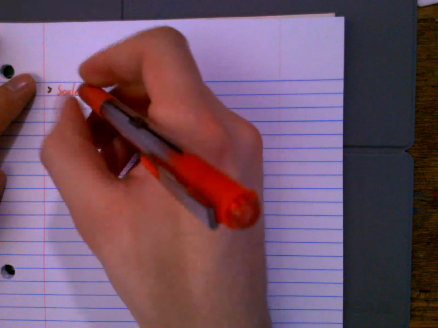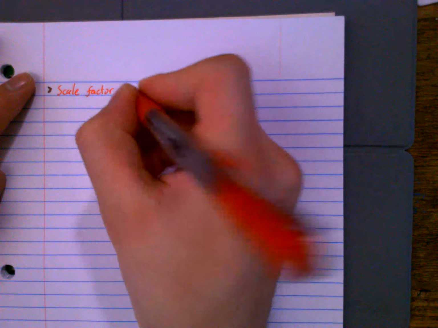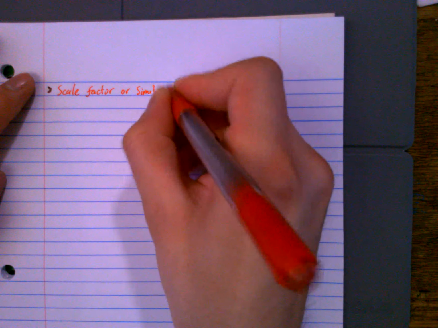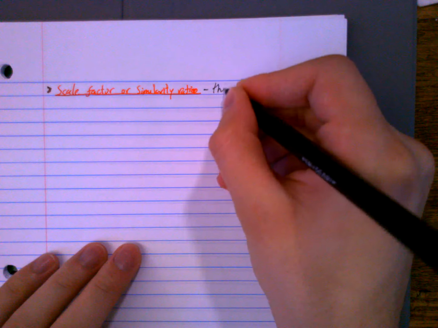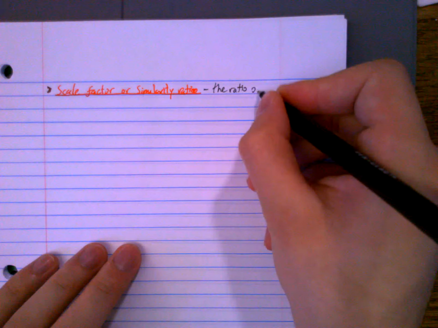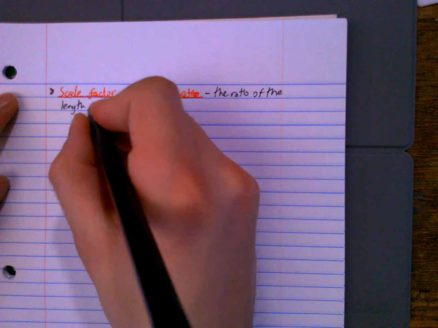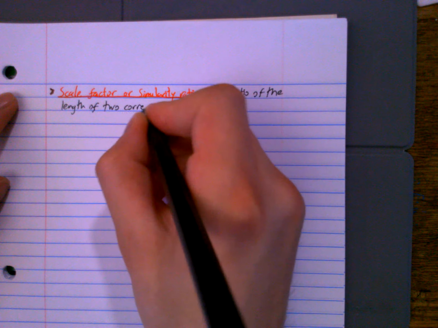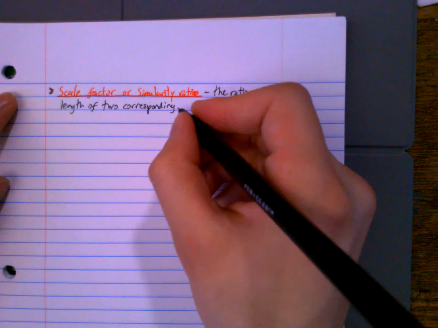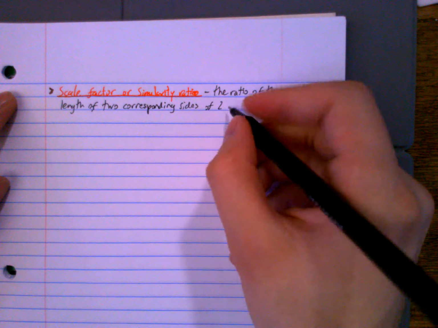So here is the big definition. The scale factor, or similarity ratio, is the ratio of the lengths of two corresponding sides of two polygons.